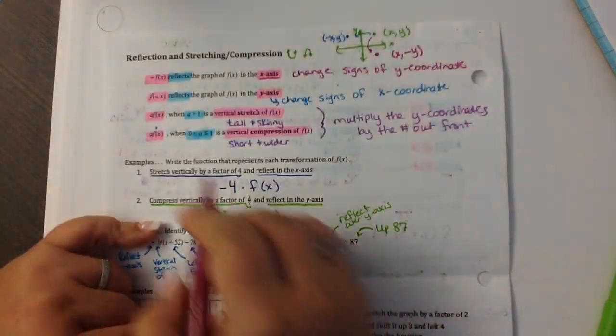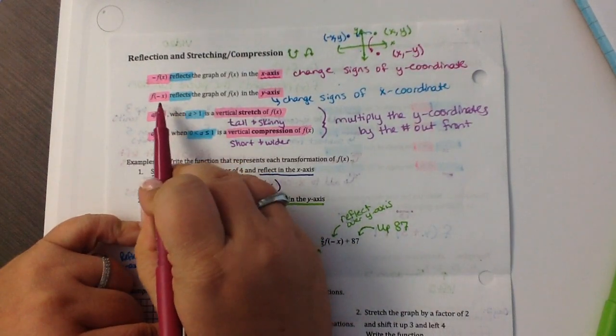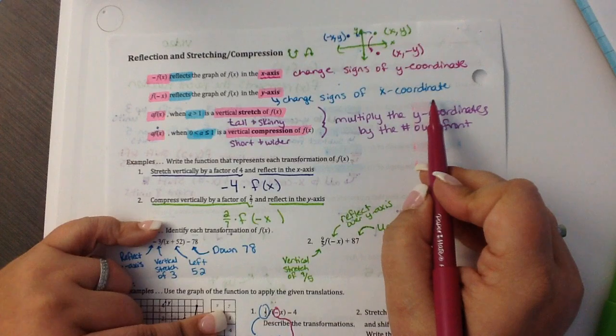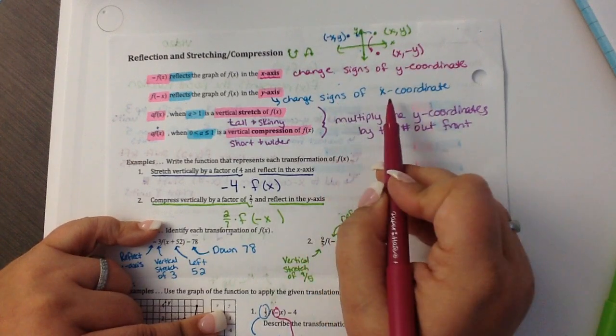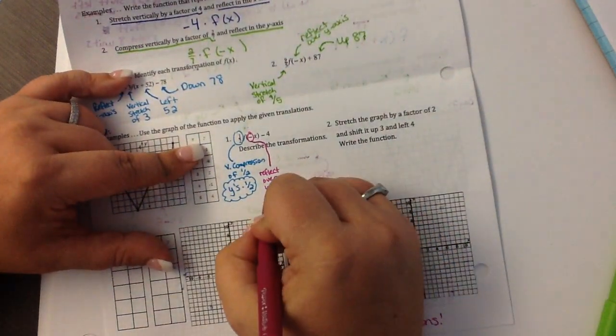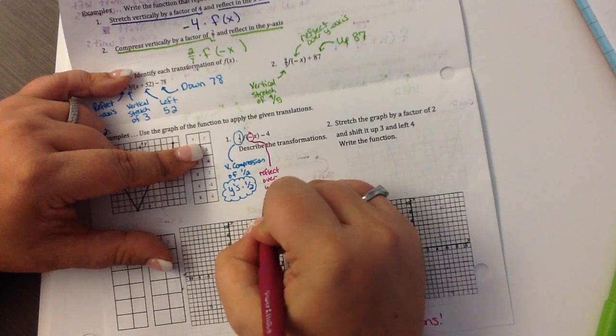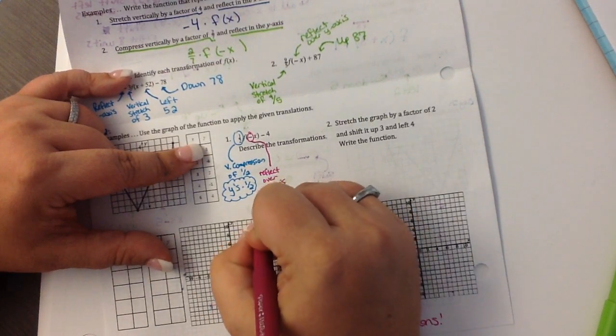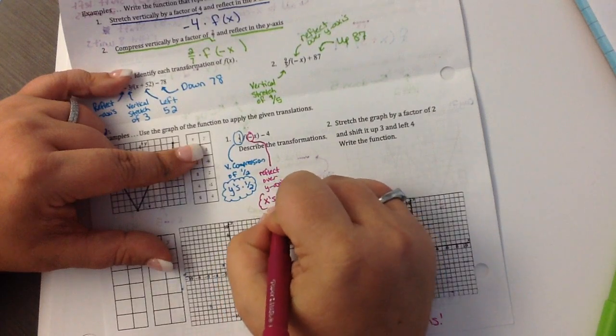And how do we do that? Well, again, let's look up here. If it reflects over the y-axis, we need to change the sign of the x-coordinates. Well, how can we change the sign of the x-coordinates? Well, we do that by taking our x's and we multiply by -1. And again, put that in a happy cloud.